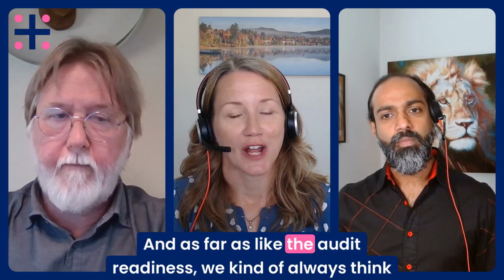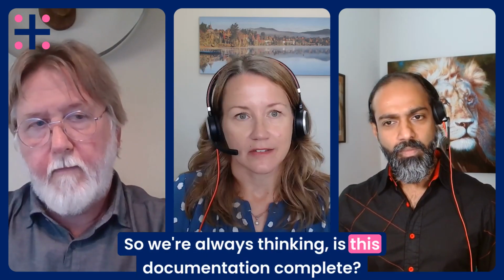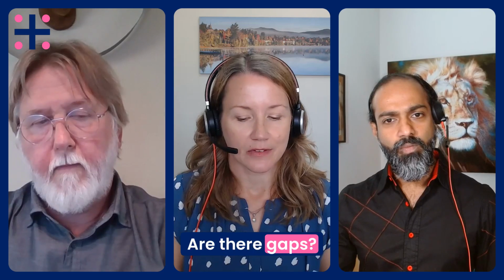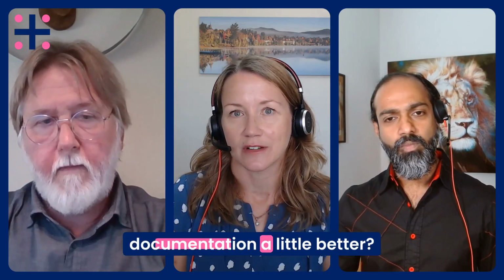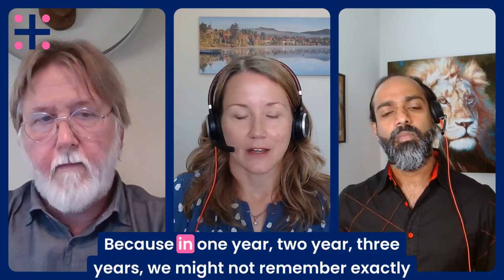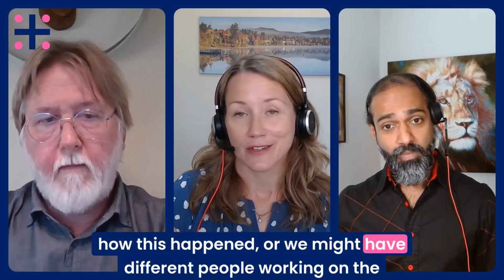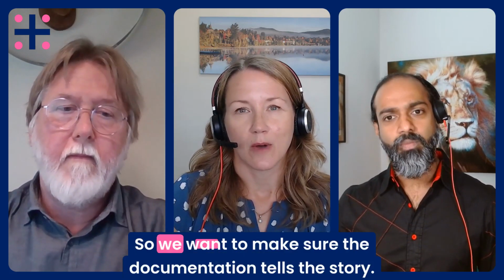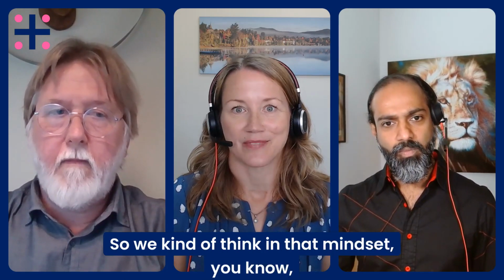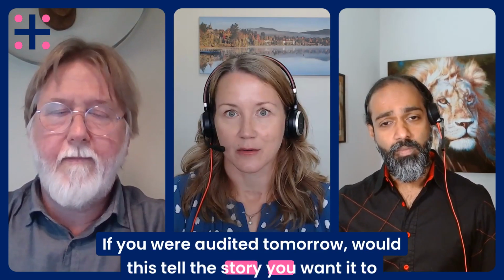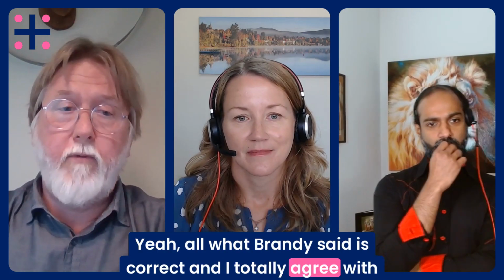And as far as audit readiness, we always think that way. We're always thinking, is this documentation complete? Are there gaps? And if something was done that isn't clear, then how can we make the documentation a little better? Because in 1 year, 2 years, 3 years, we might not remember exactly how this happened, or we might have different people working on the project. So we want to make sure the documentation tells the story. We think in that mindset: if you were audited tomorrow, would this tell the story you want it to tell? Yeah, all what Brandy said is correct, and I totally agree with that.